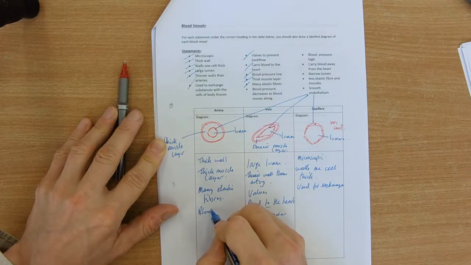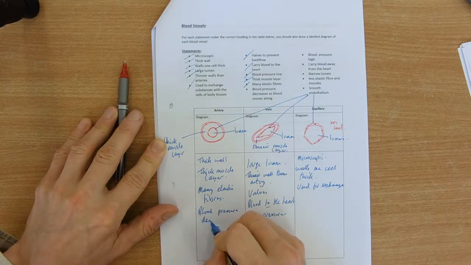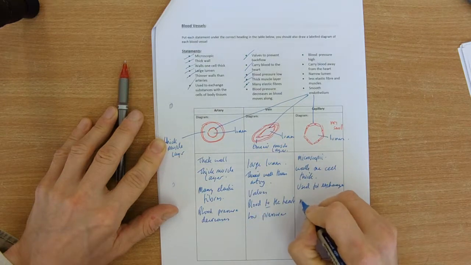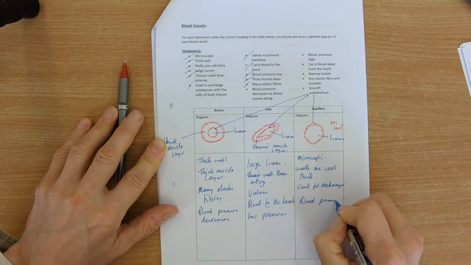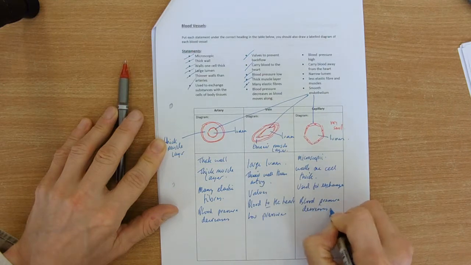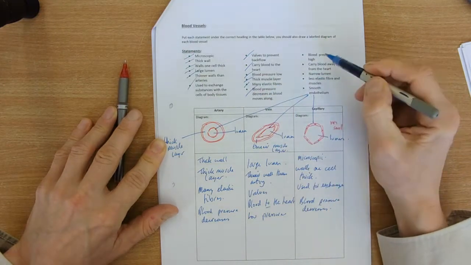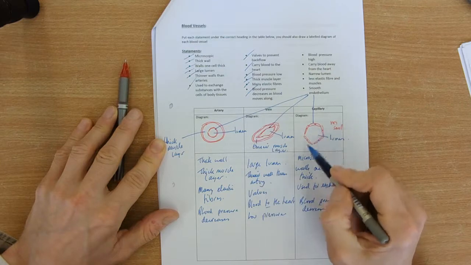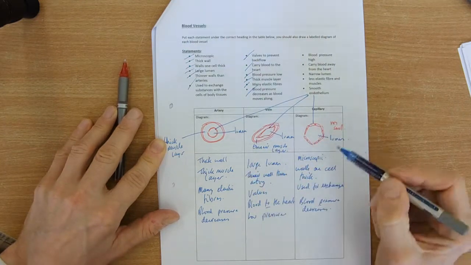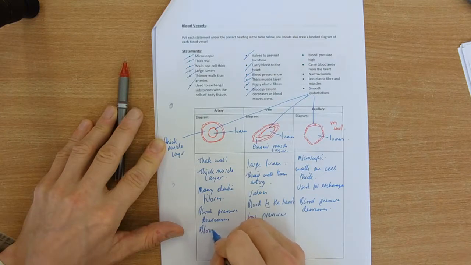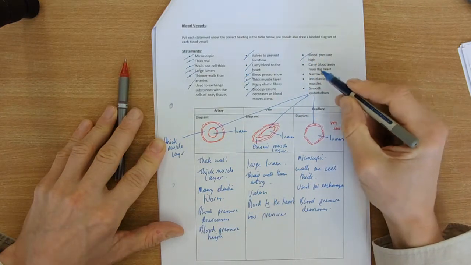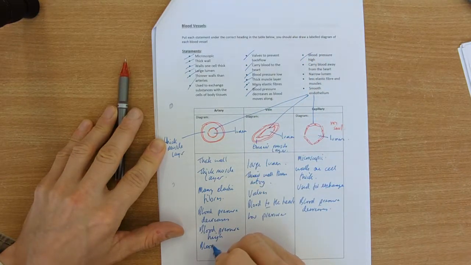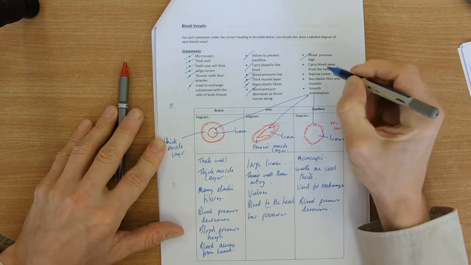So blood pressure decreases. Blood pressure is high. It's definitely high in the artery. You could say it's high in the capillary. Not quite as high as the artery, but definitely here, blood pressure high. Carries blood away from the heart, that's an artery, so blood away from the heart is the artery.